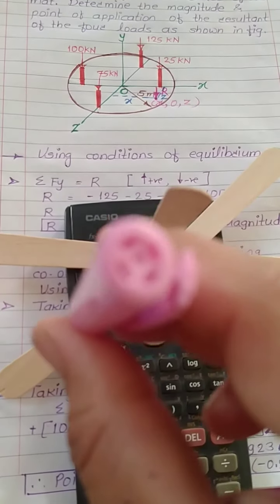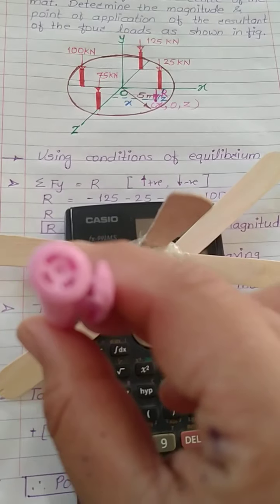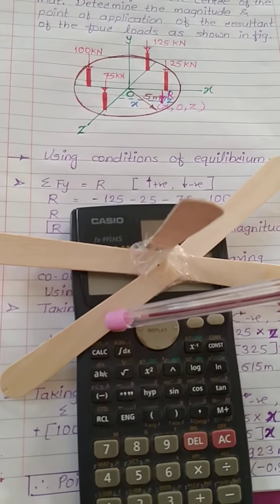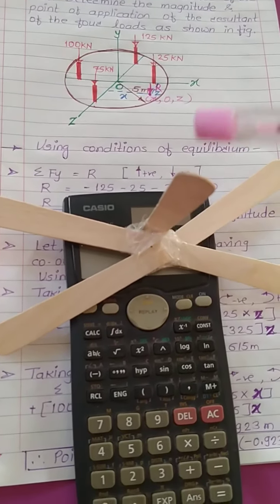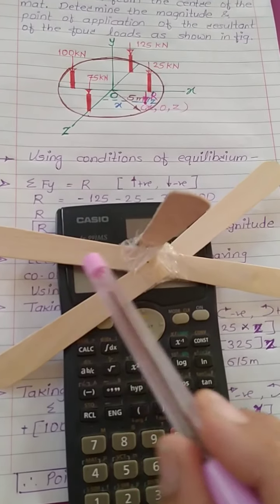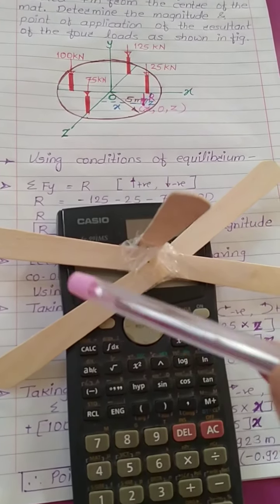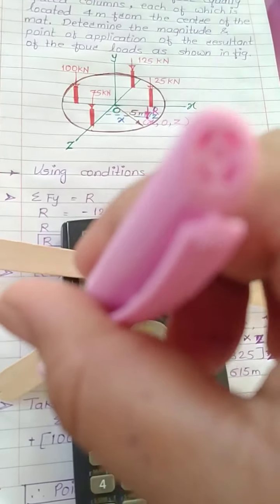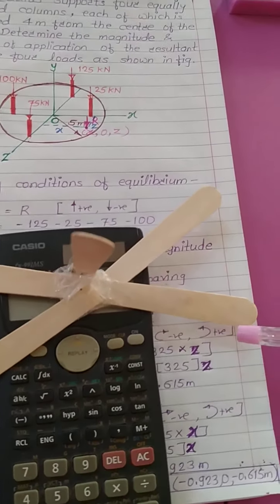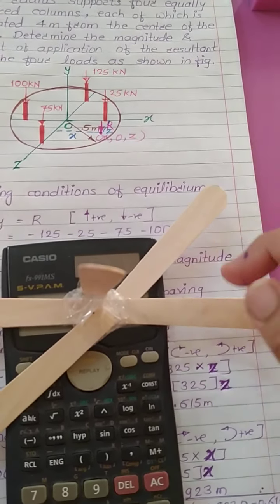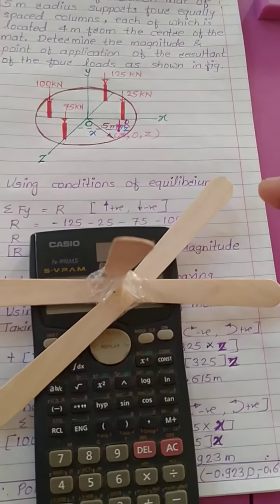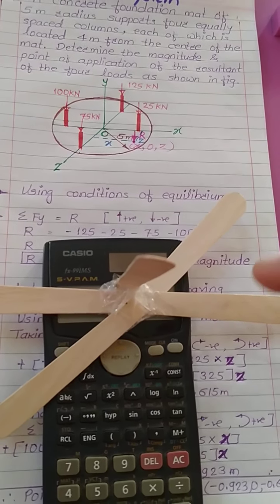Now look, the force which is placed on this positive z axis, how will it rotate? This will rotate in anti-clockwise direction about this x axis. Look, this force is placed over here. Consider its direction and rotate it around this x axis. So it will rotate about this stick like this. Okay, so it will create anti-clockwise moment about x axis.